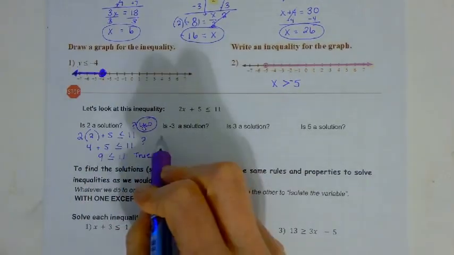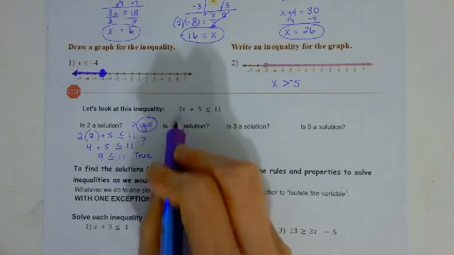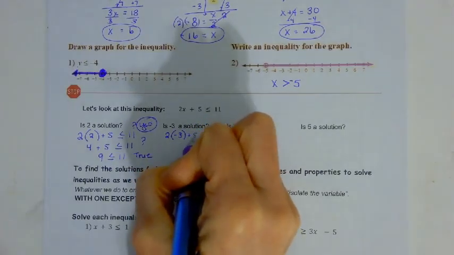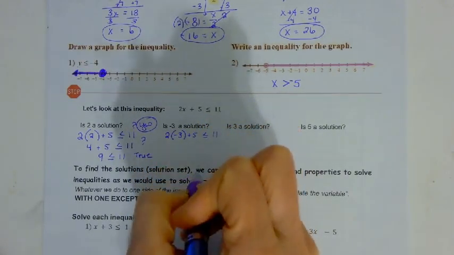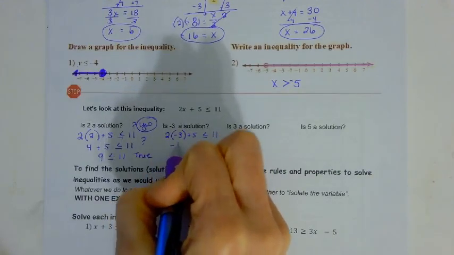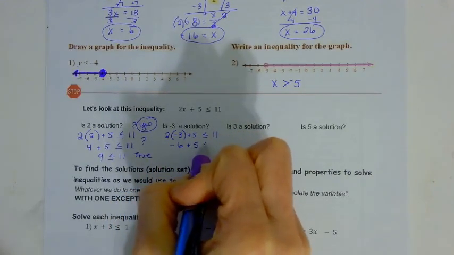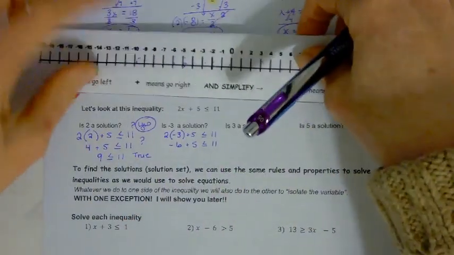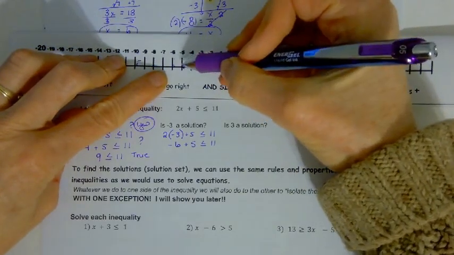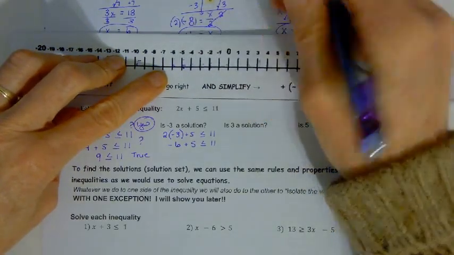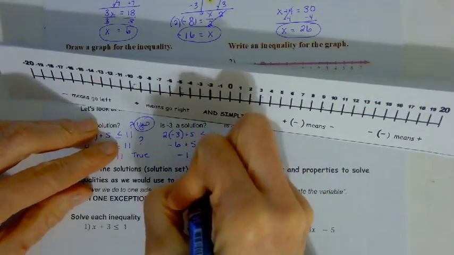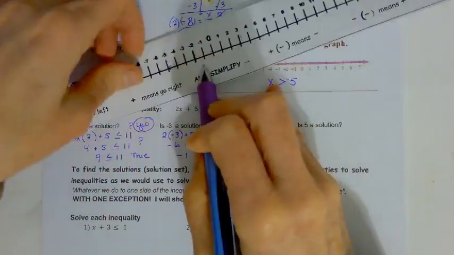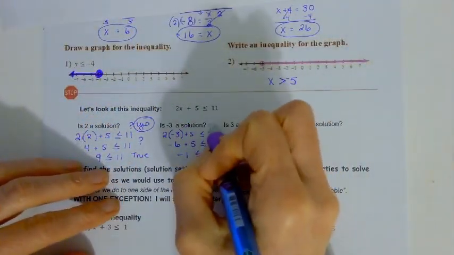Is negative 3 a solution? Let's put negative 3 in for x. So 2 times negative 3 plus 5, is that less than or equal to 11? Well, we get negative 6 plus 5. Negative 6 plus 5, 1, 2, 3, 4, 5 is negative 1. Is negative 1 less than or equal to 11? Is negative 1 on the left side of 11? Yes, this is less. So this is also a solution.